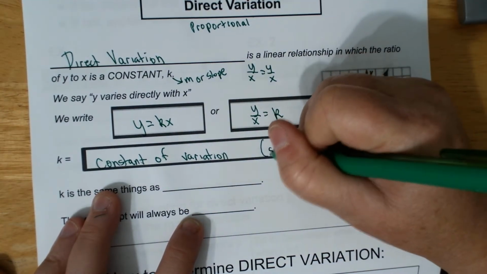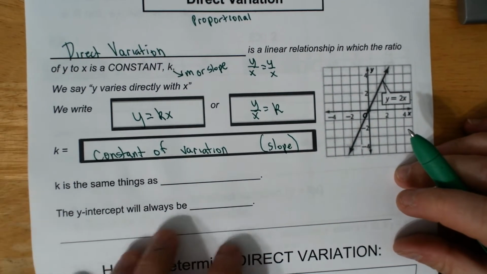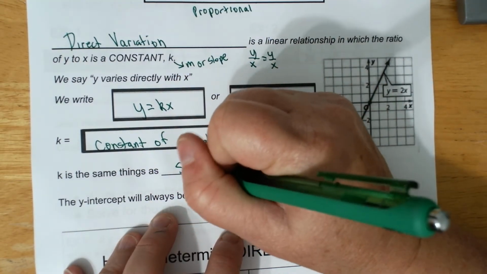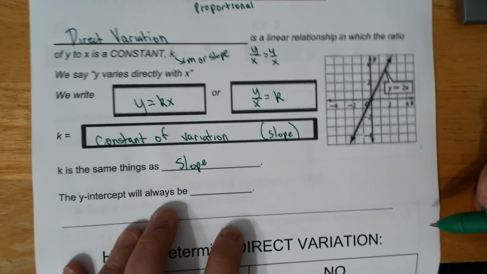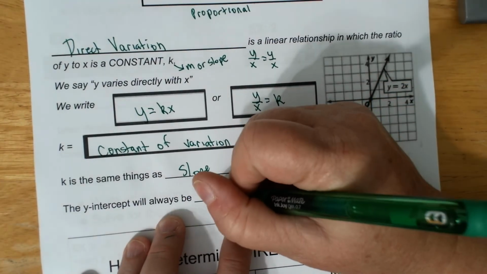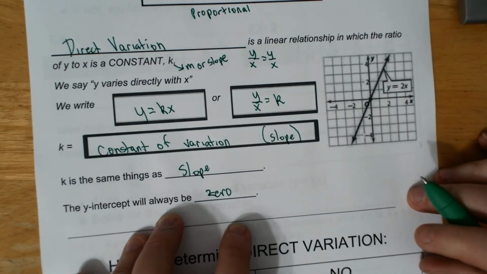You also know it as slope. You also know it as constant rate of change. It is the same thing as slope. The y-intercept, remember, it's a synonym for proportional, so the y-intercept is going to be 0, still going to be a straight line.